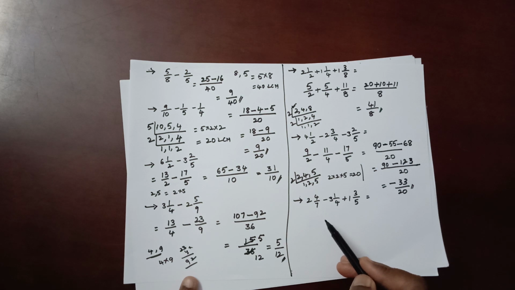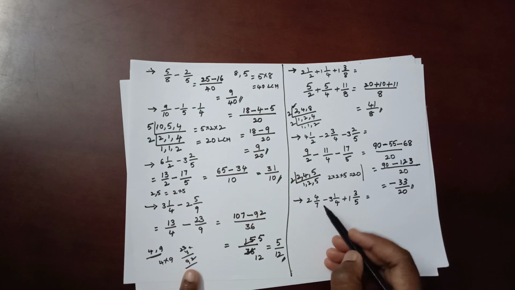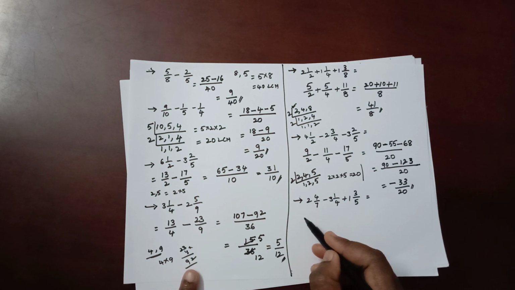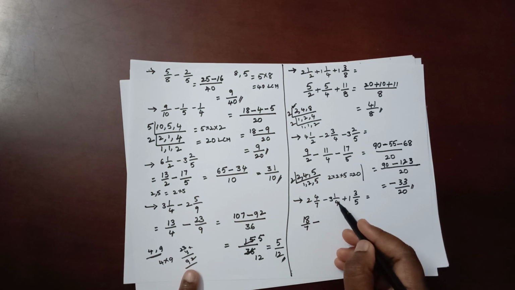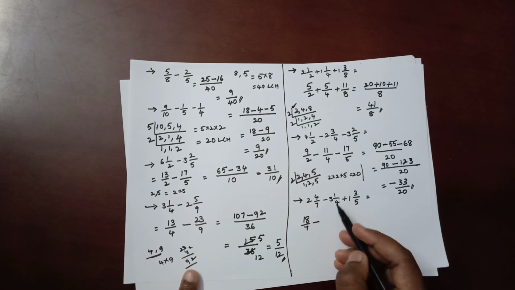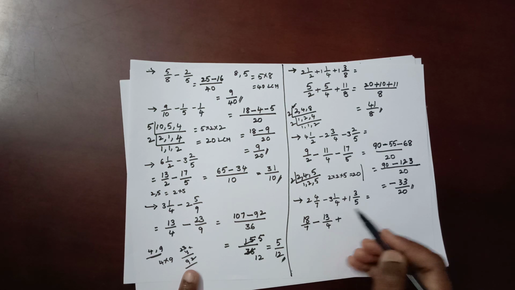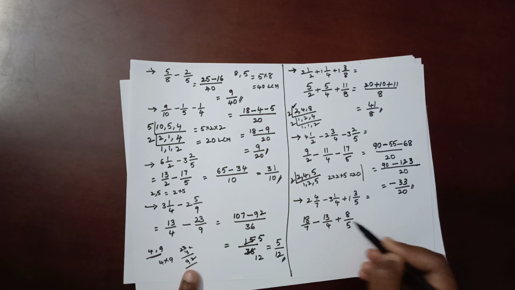Will you do the homework or shall I explain? Okay, I'll explain. You see, this also is the same. 7 twos are 14, 14 plus 4, 18 by 7, minus 4 threes are 12, 12 plus 1, 13 by 4. Sign is plus. 5 ones are 5 plus 3, 8 by 5.